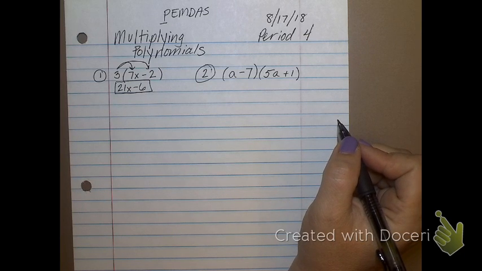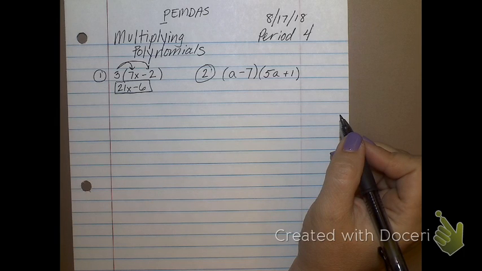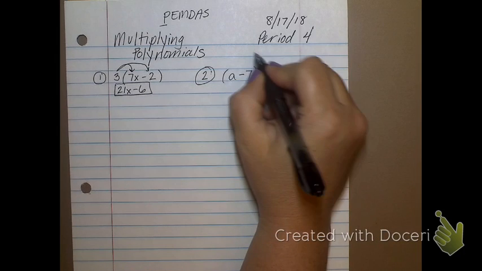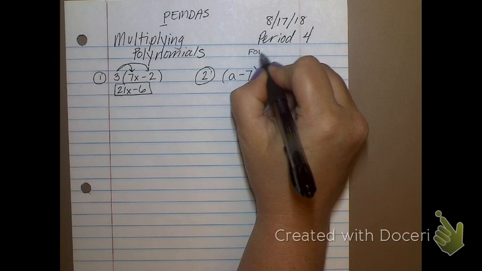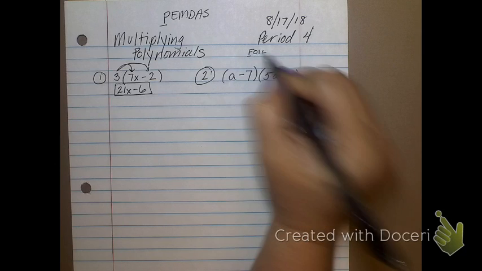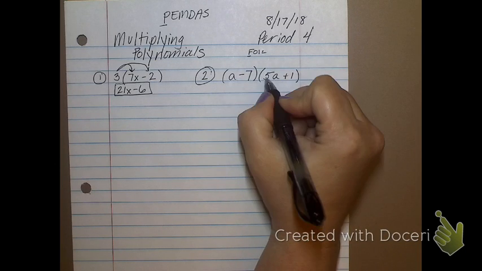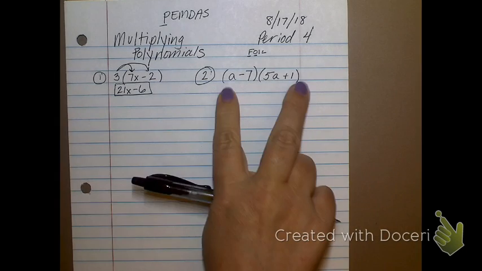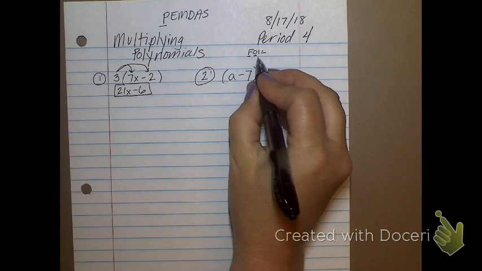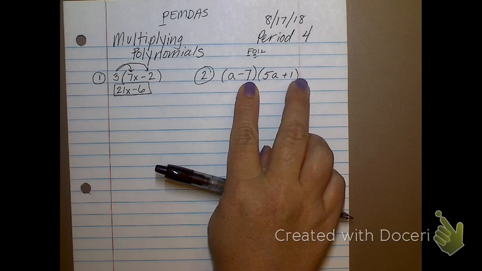All right. So some people learned the process of multiplying this as the word FOIL. You heard of that? No. Never heard of that? No, I've never heard of that. You multiply the firsts, and then the outers, and then the inners, and then the lasts.